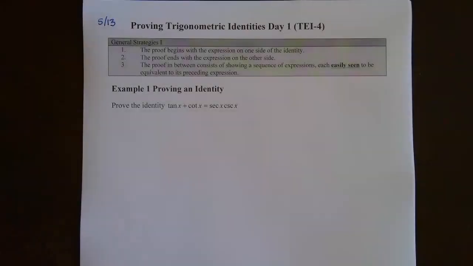Hi, everyone. Today is May 13th, and we're going to be proving trig identities, and this is going to be the first day of it. And the worksheet that we're going to do is TEI 4, okay?